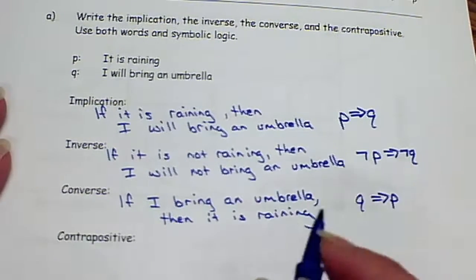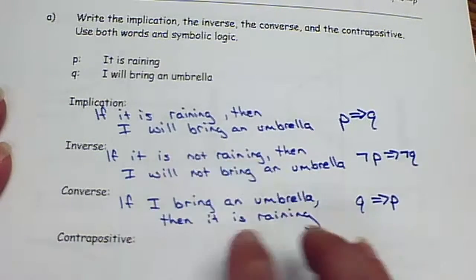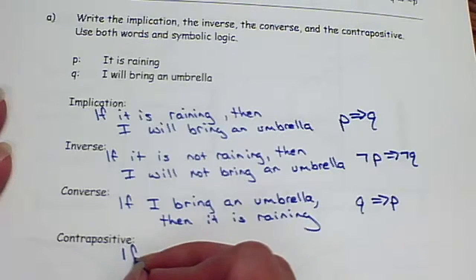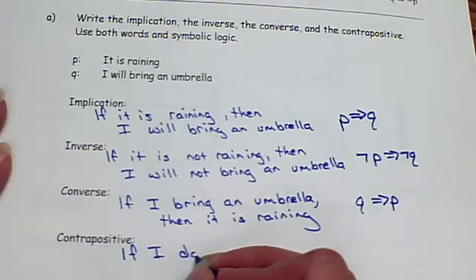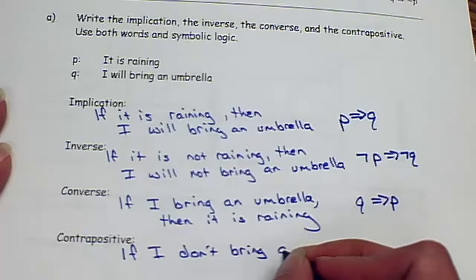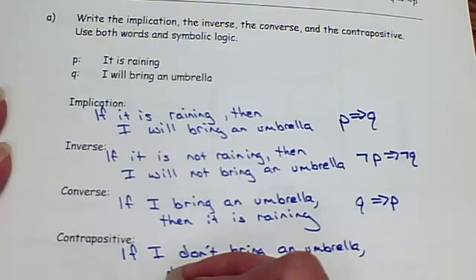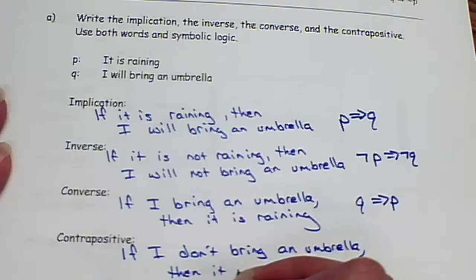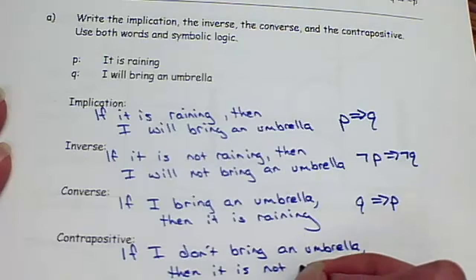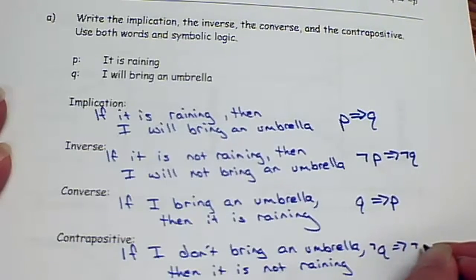The contrapositive, you negate the converse, or you flip the inverse, however you want to look at it. If I don't bring an umbrella, then it is not raining. So it's not Q, then not P.